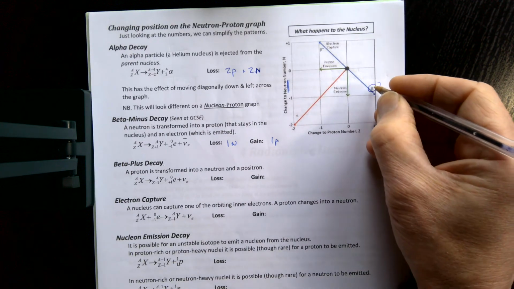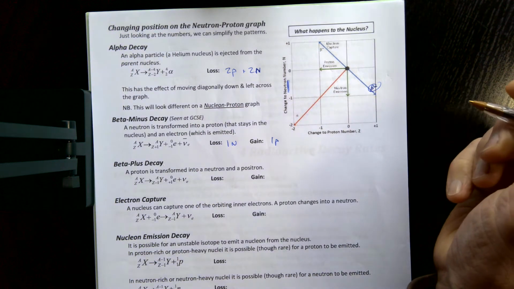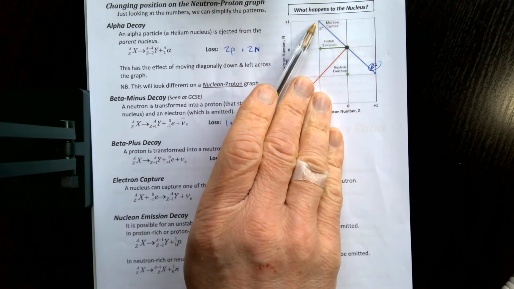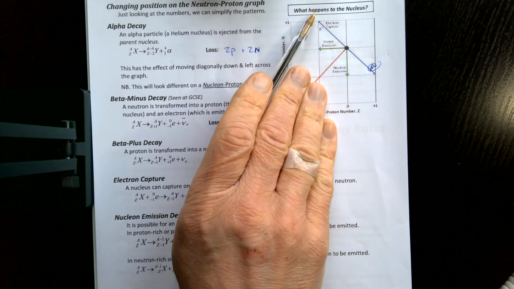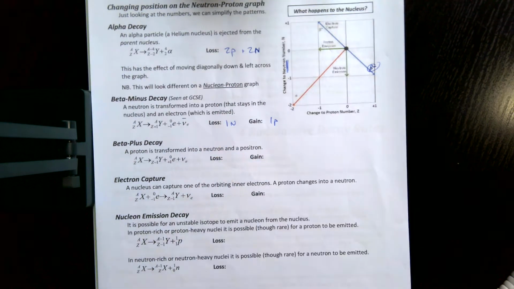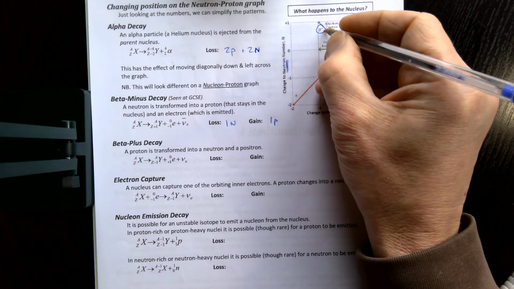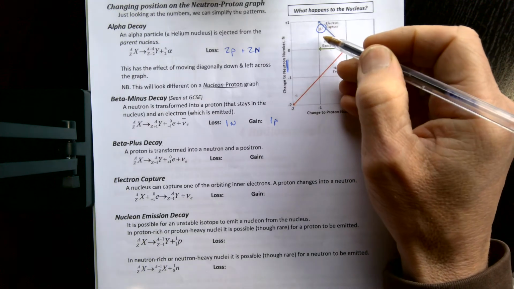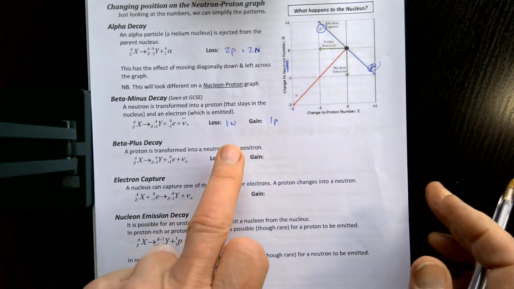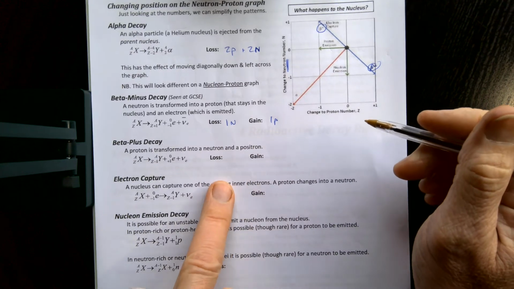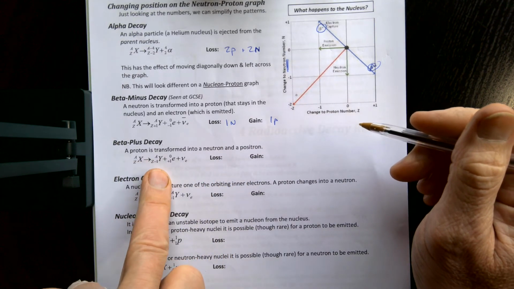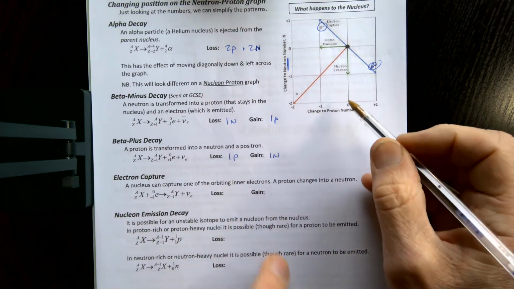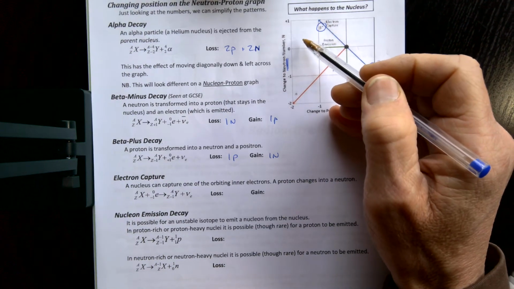Okay, so beta minus, I don't know if that's very obvious on your diagrams. Beta plus is the opposite, so it goes off in the opposite direction. So it will move it up the neutron number, but down the proton number. Okay, so that's beta. Change there. Okay, I'll come back to this one in a second. So that beta plus is the decay of a proton, so you're going to lose 1 proton and you're going to gain 1 neutron. So go up 1 but go left 1.